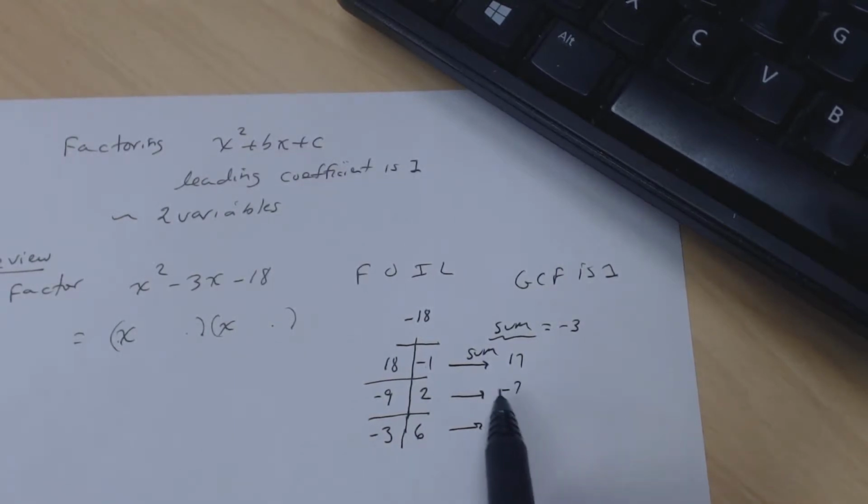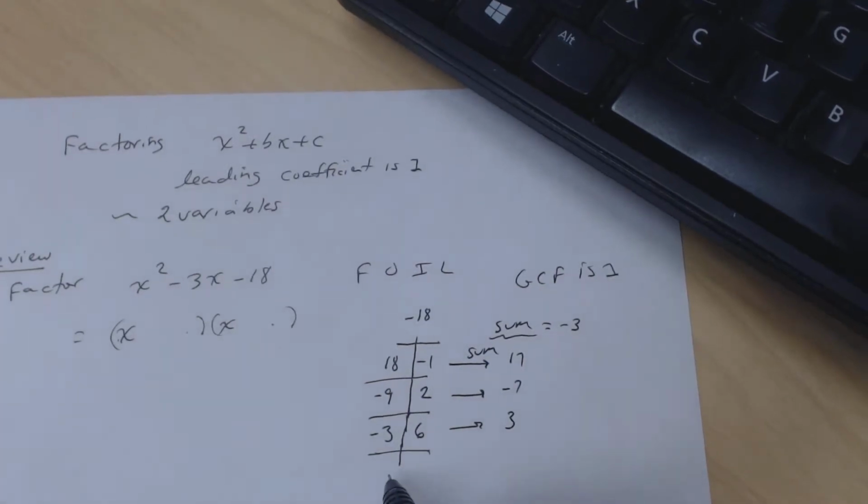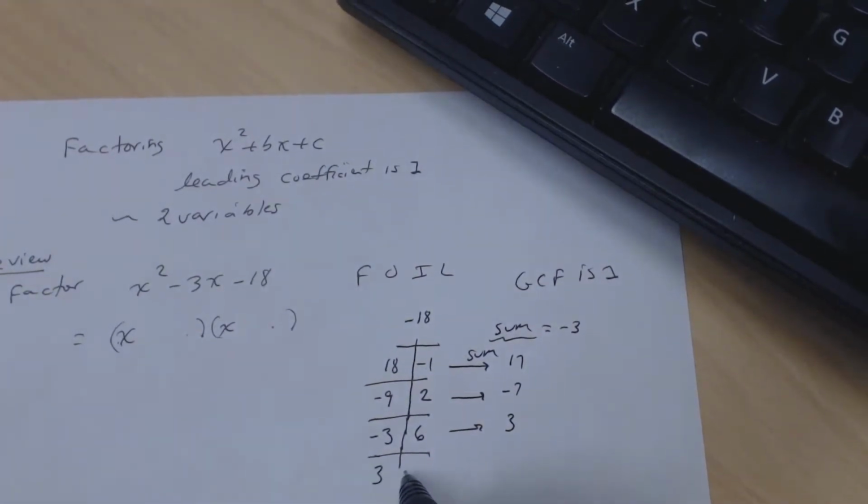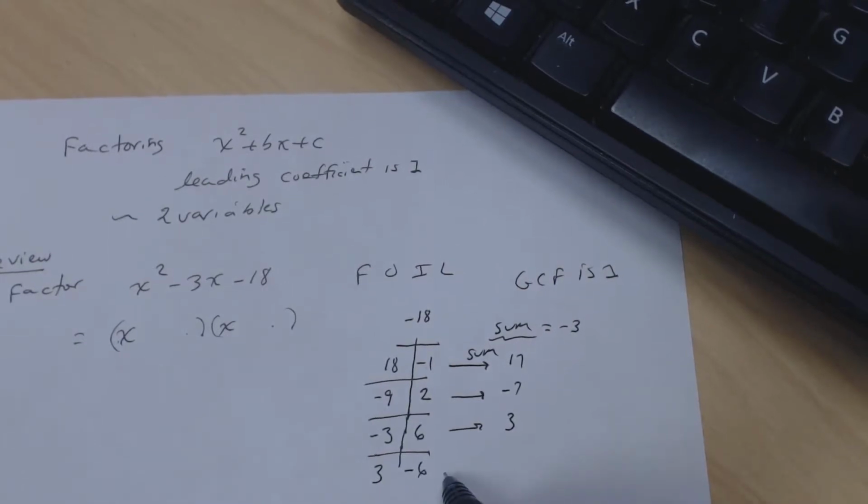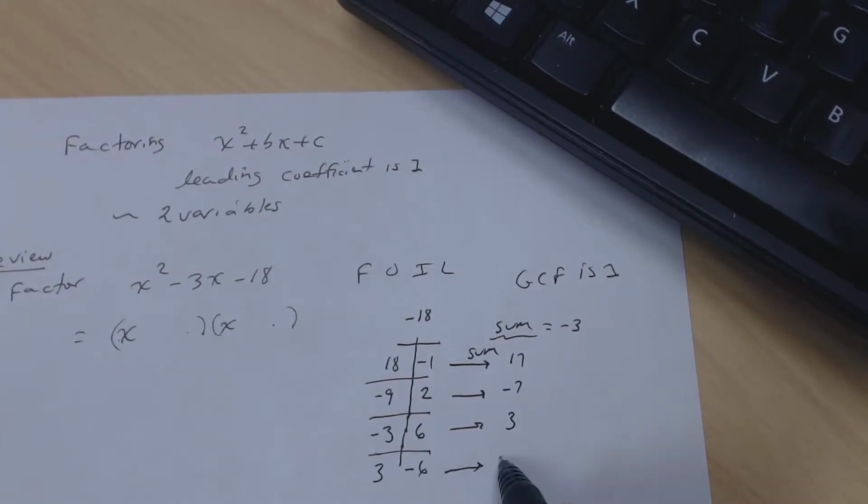If your sum only differs by a negative sign, then what you do next is take these two numbers and reverse the sign. So in other words, let's look at a positive 3 and a negative 6. Now when you add these two numbers up, you get a negative 3. So let's verify: 3 times a negative 6 is negative 18.